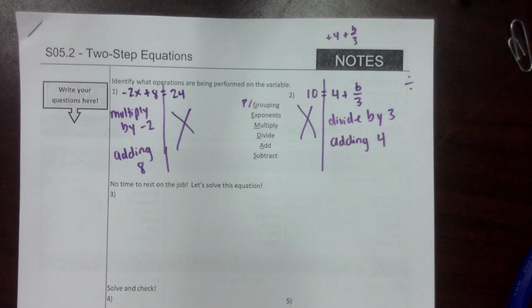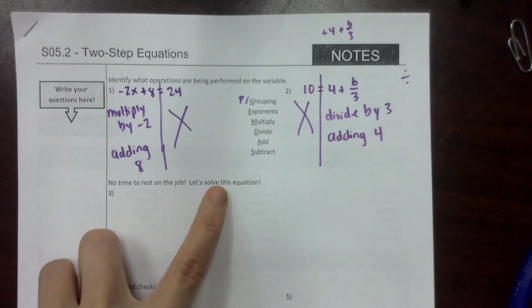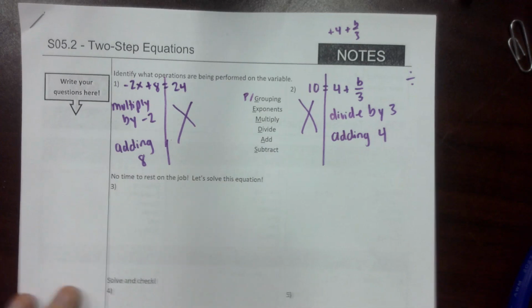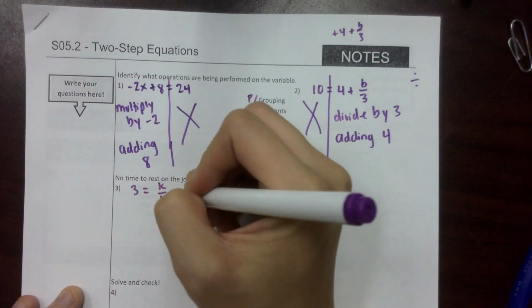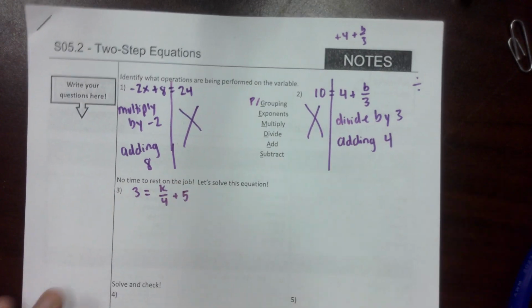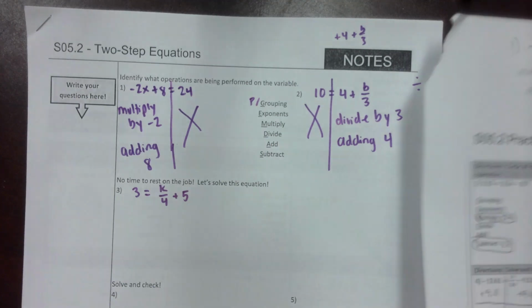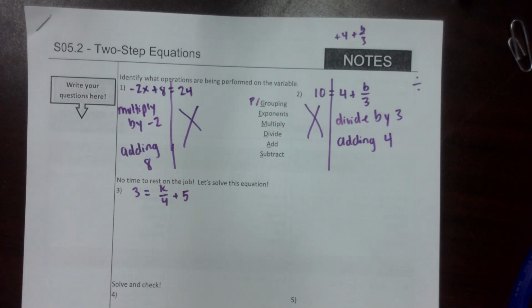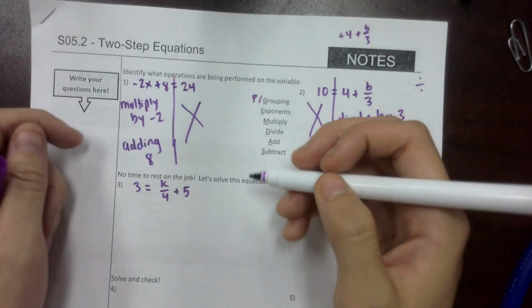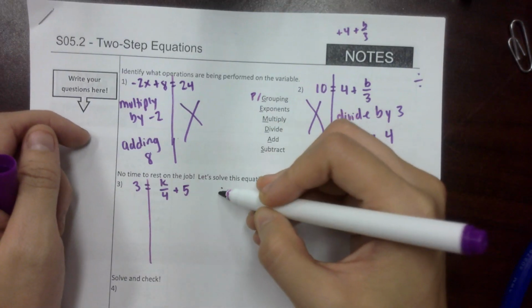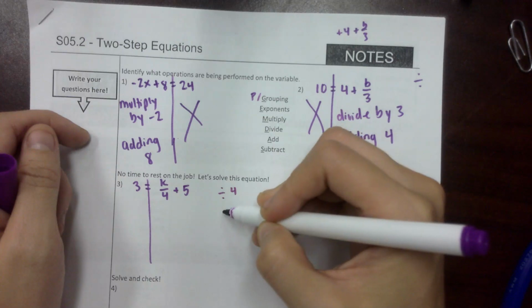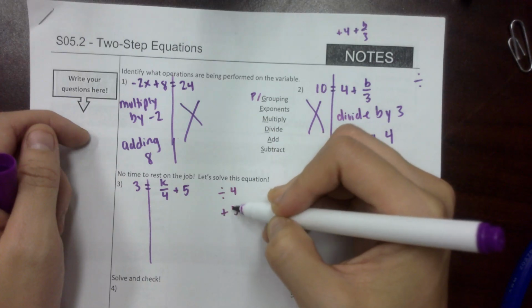Now for 3, we're actually going to solve it, right? Okay, so for 3, we have 3 equals k over 4 plus 5. All right, so we need to think about the steps that are happening, right? So again, we're only looking at the right side. We have divide by 4 and add 5.